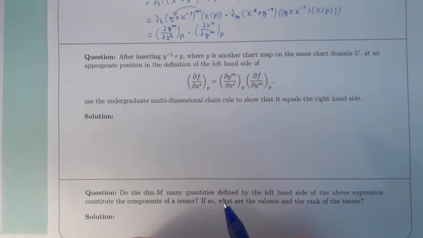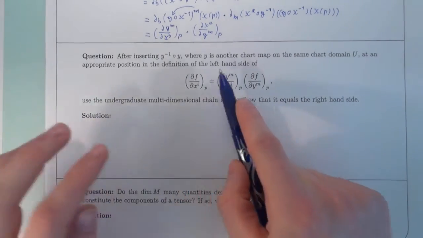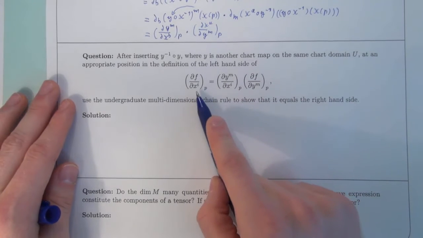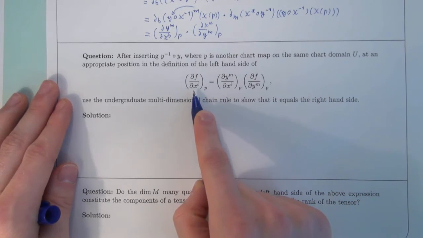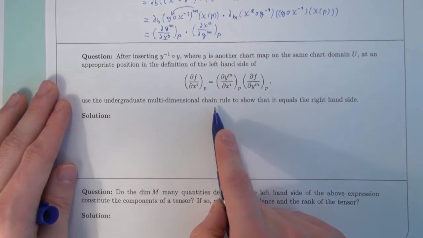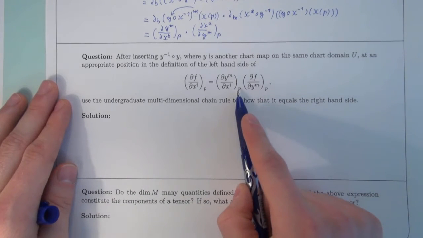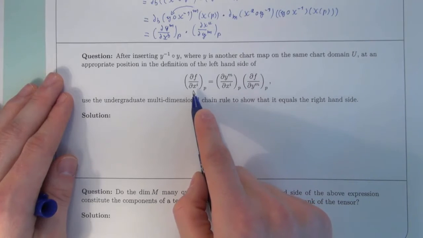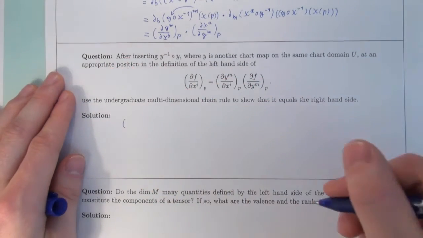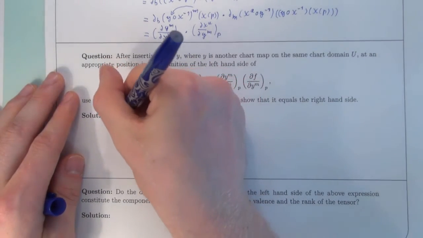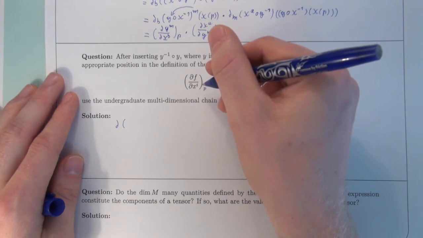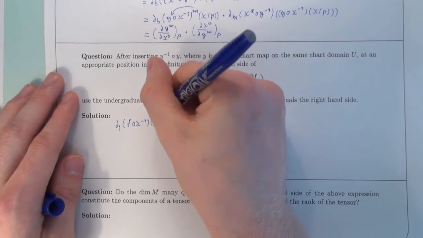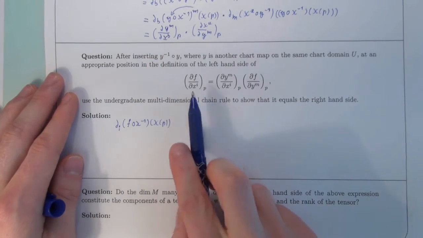Now, question. After inserting y inverse after y, where y is another chart map on the same chart domain U, at an appropriate position in the definition of the left-hand side, in this expression, we shall use the undergraduate multidimensional chain rule to show that it equals the right-hand side. Okay, let's do this. Therefore, we again have to translate this expression, which we already did a few times. So this will just be del i of f of the x inverse at the point x of p. This is a translation of this.